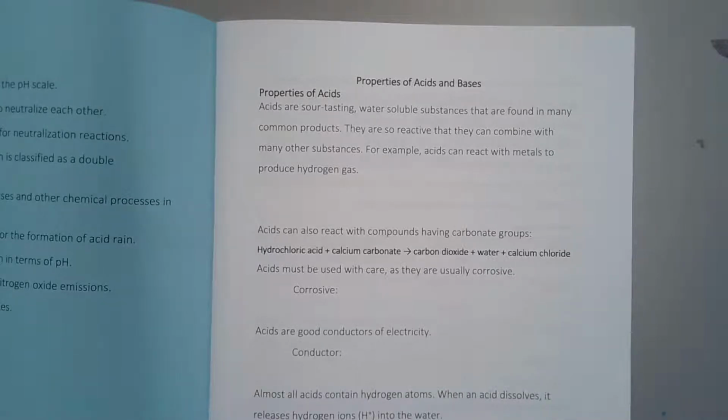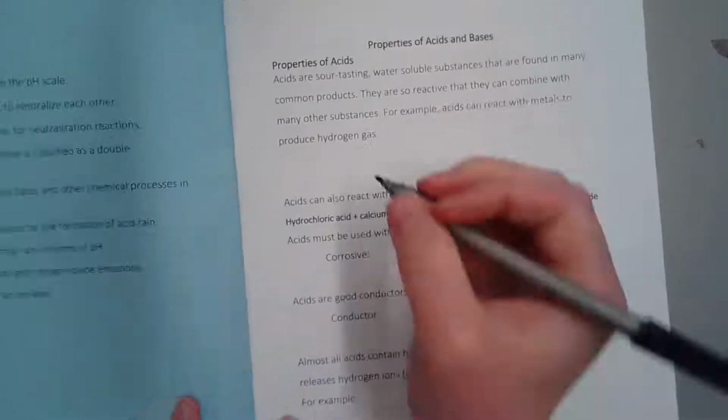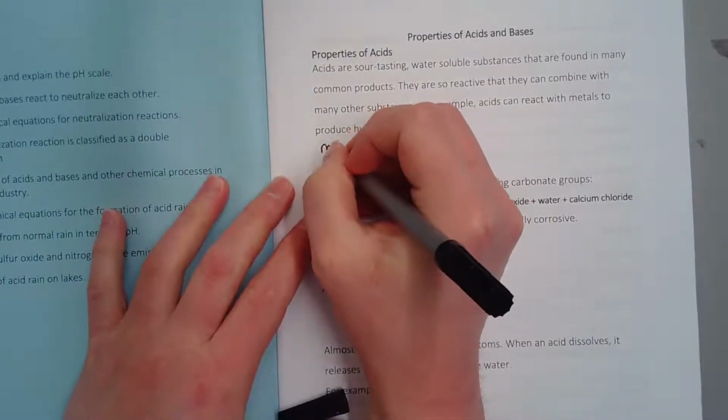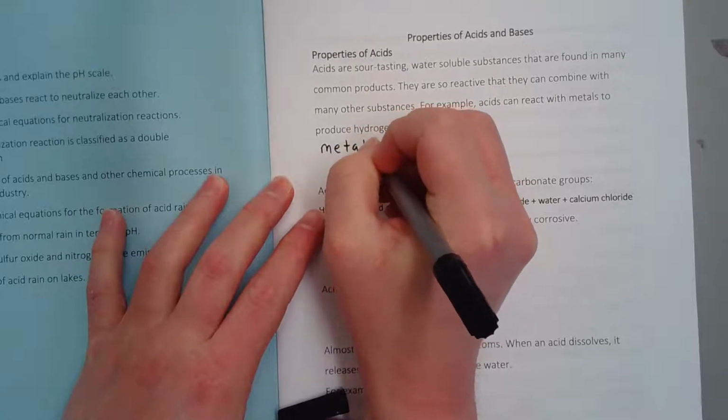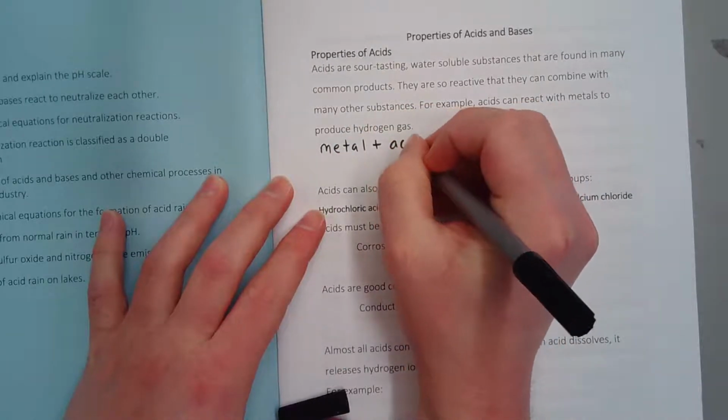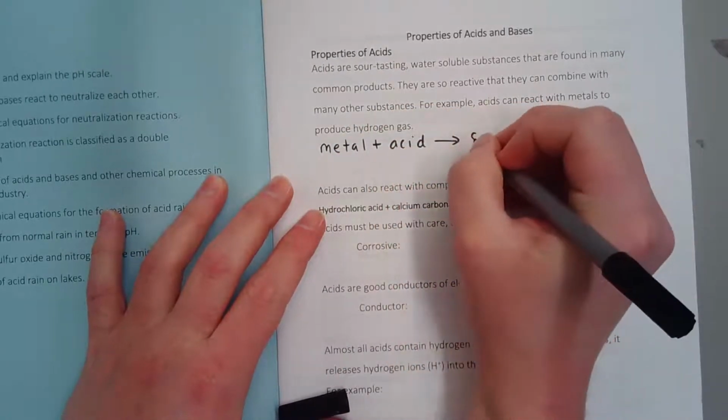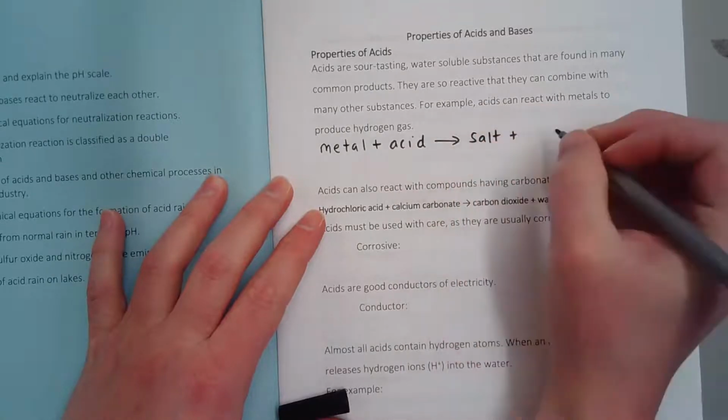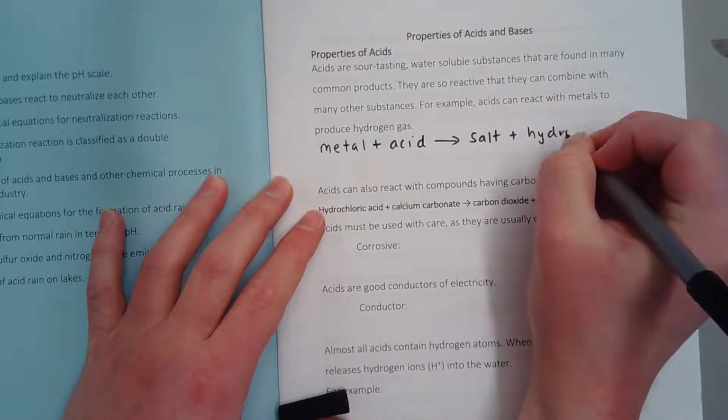So one of the reactions that we look at is the reaction between a metal and an acid. That's the first one we're going to look at. So in general, if you have a metal reacting with an acid, you're going to get a salt and you're going to get hydrogen gas.